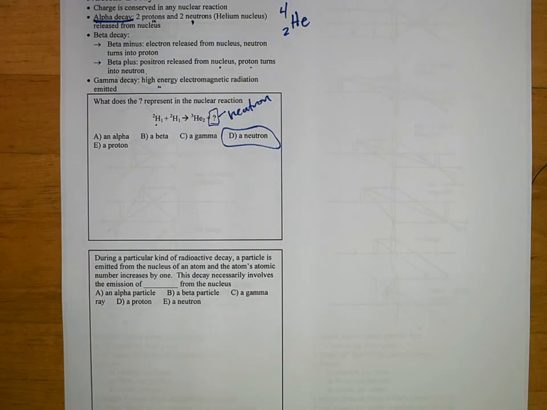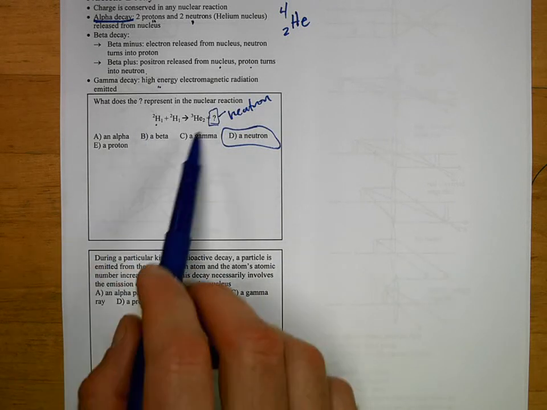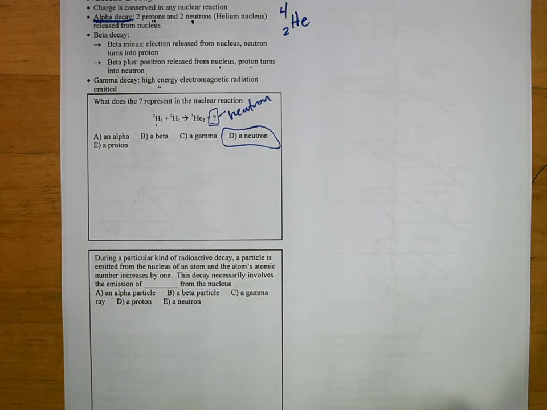Okay, this wasn't really a decay problem. It was more of a balancing equation.